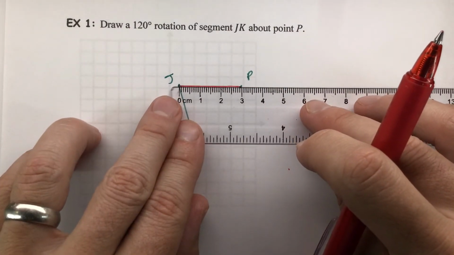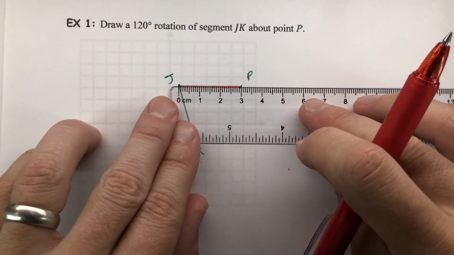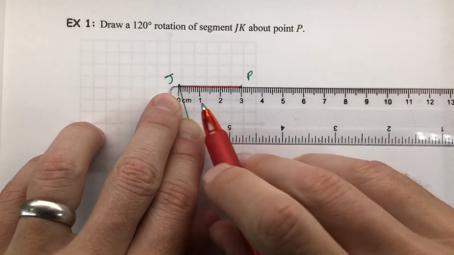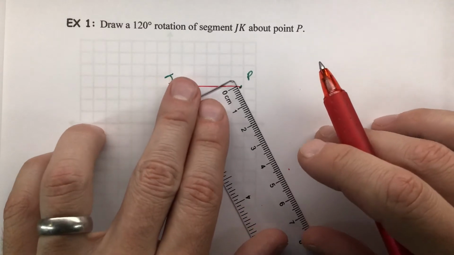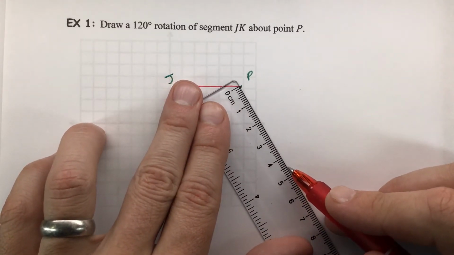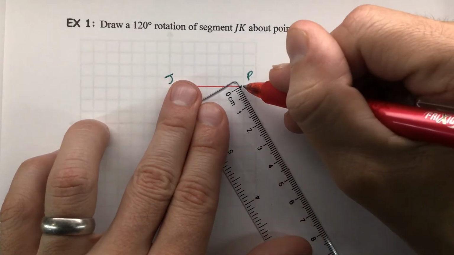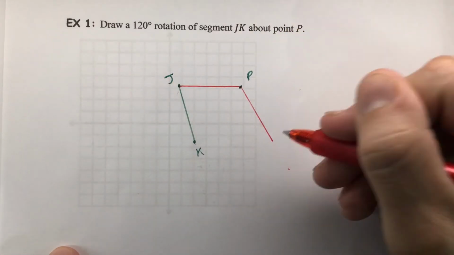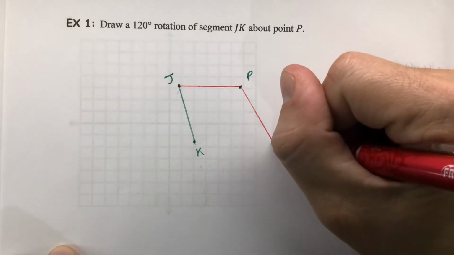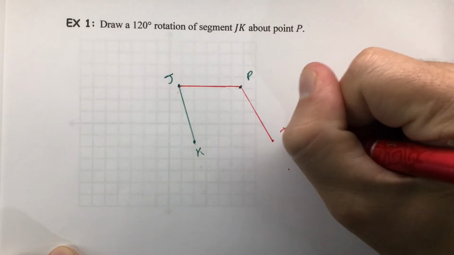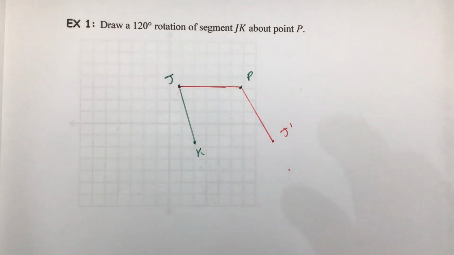So switch over here and look at that. That looks like it's right at 3 centimeters. Not planned, it just is. So right at about 3 centimeters. Now I'm going to line it up with that point that would take us 120 degrees out, and draw a segment out to 3 centimeters. Technically, you could just put a dot there and that'd be fine. Wouldn't cause any issues, but I want you to be able to see the whole thing. So that's going to be where J prime is.